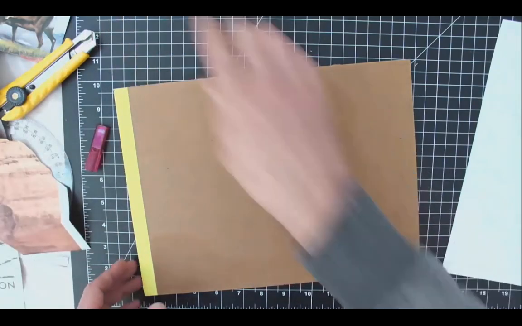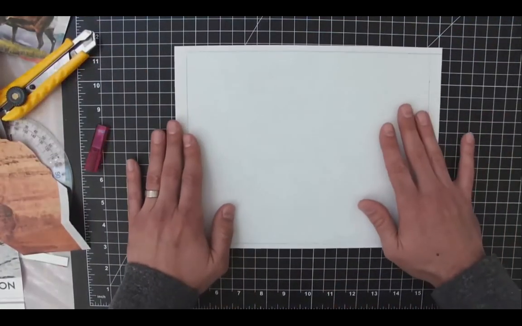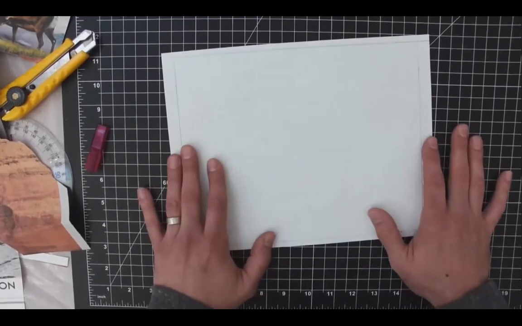Let's talk about our collage here. So I've got my substrate. This is just any old piece of paper or piece of cardboard or whatever you have. This is just going to be our surface that we mount to.